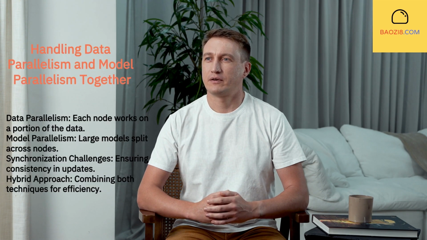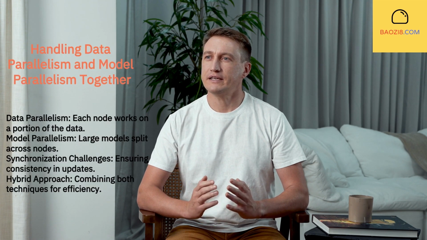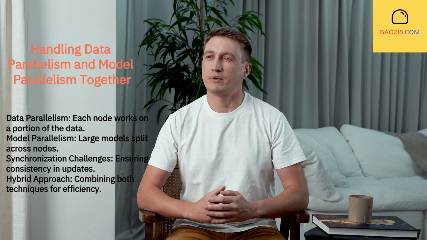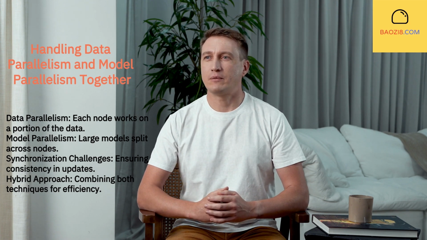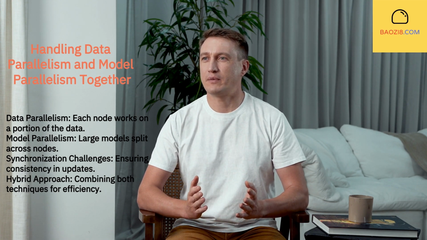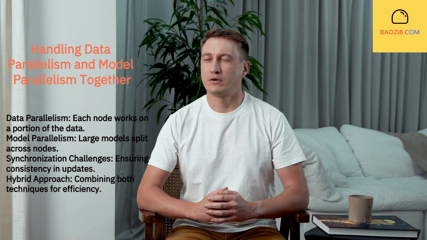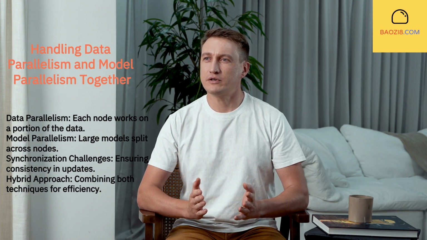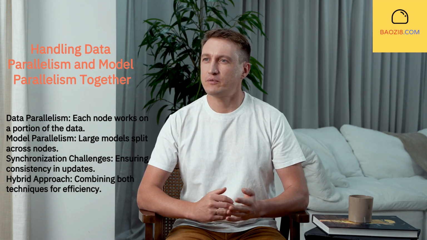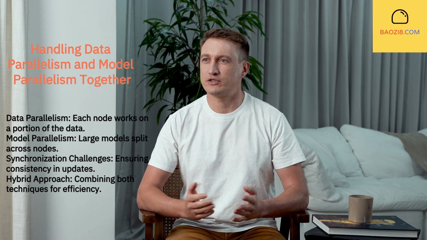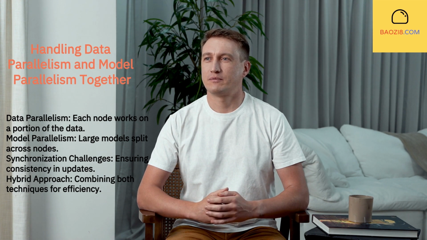Combining data parallelism and model parallelism is a powerful way to optimize both the computation and storage requirements. With data parallelism, each node processes a portion of the data, while model parallelism involves splitting the model itself into smaller parts. A hybrid approach can be employed to combine the benefits of both strategies. This approach allows for parallel processing of large data sets, while also distributing the model to avoid memory bottlenecks.